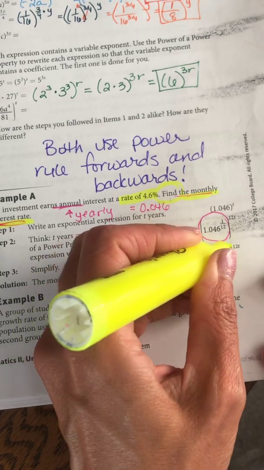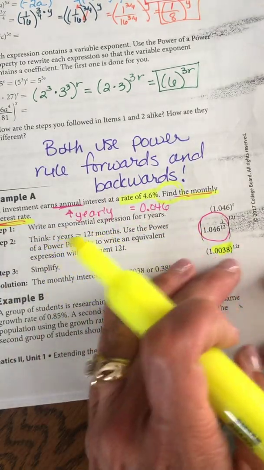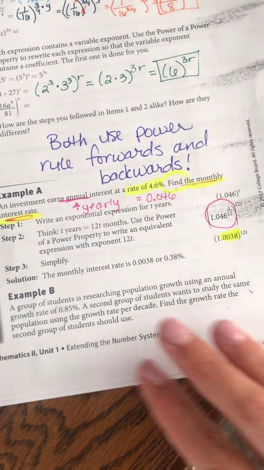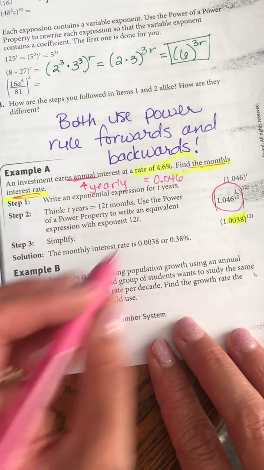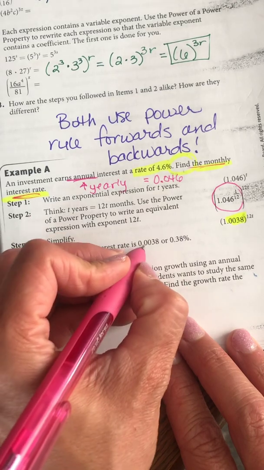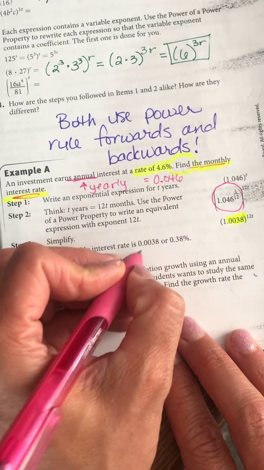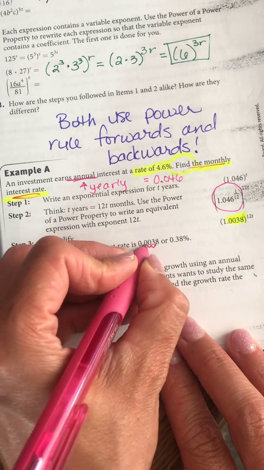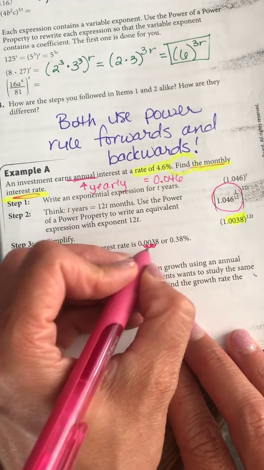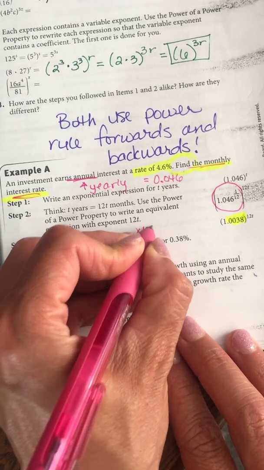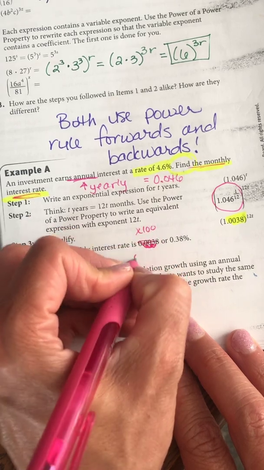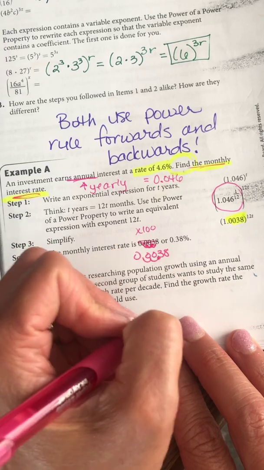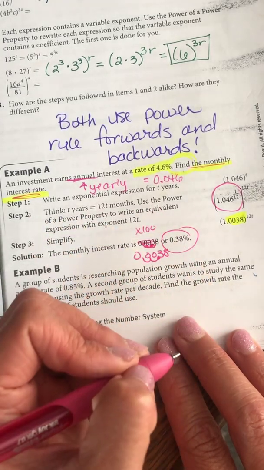So after 100% of what we're earning, on top of that is the interest. So the 0.0038. Okay, well, as a percent, we always move the decimal over twice because it's times 100. Okay, I messed up there. So 0.0038, if we change this to a percent, it's 0.38%.